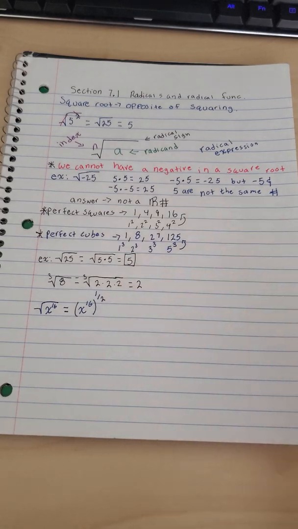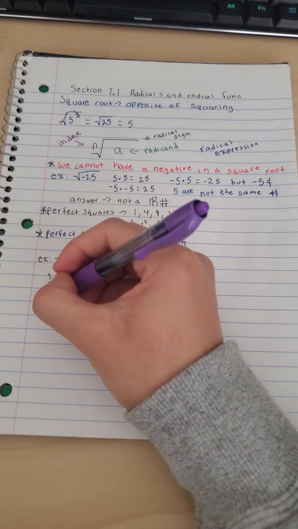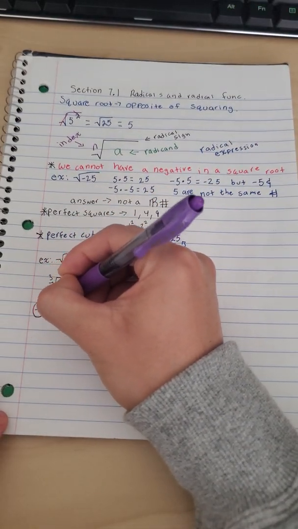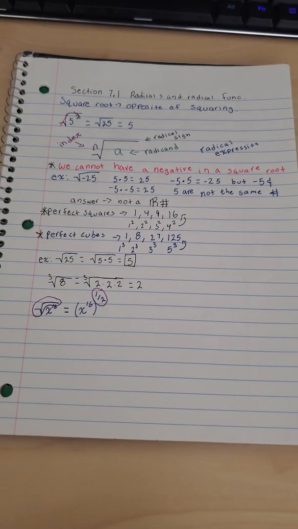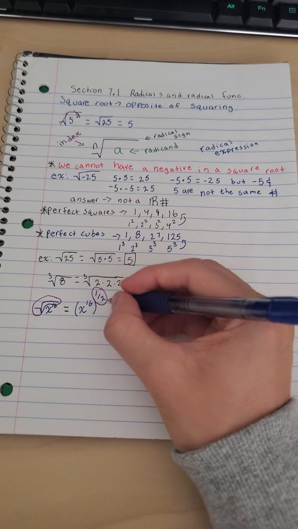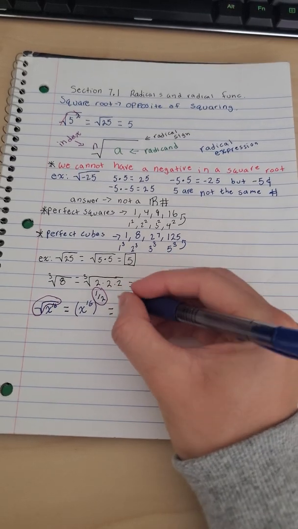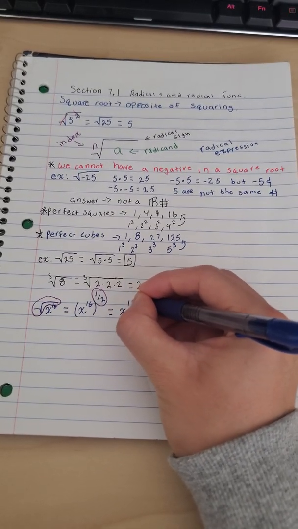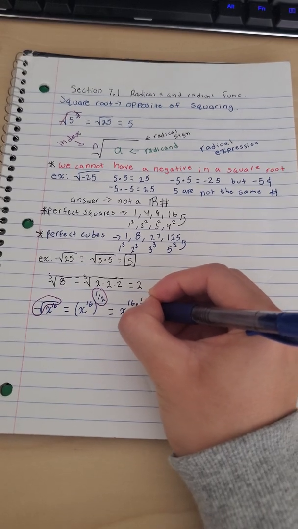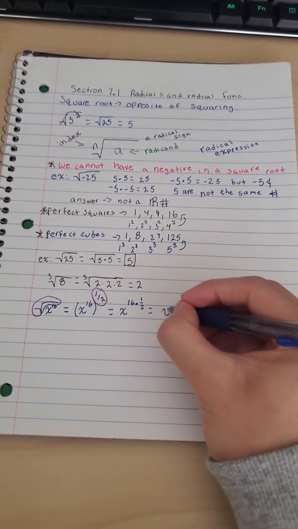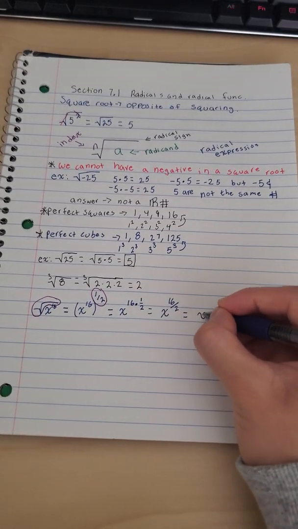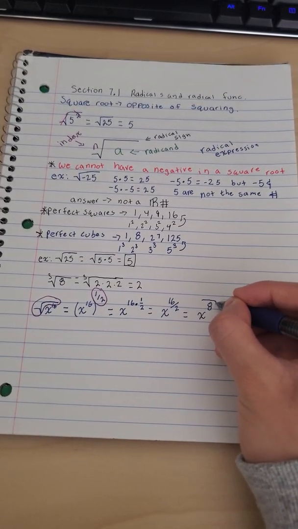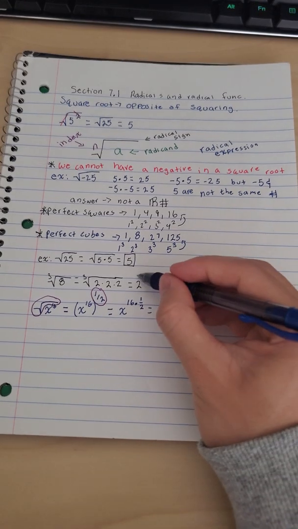So the square root sign is the same thing as writing an exponent of 1/2. If you remember our rules of exponents, or our power rule, we're going to multiply them together. So 16 times 1/2, which is the same thing as 16 over 2, or we can just cut it in half and get x to the 8th. And that would be our answer there.